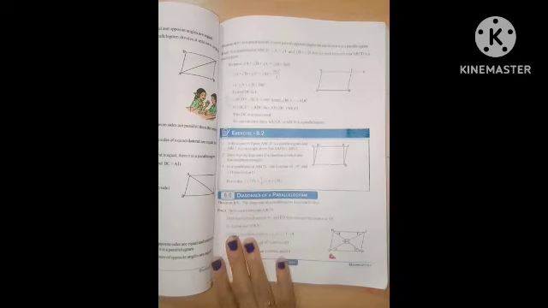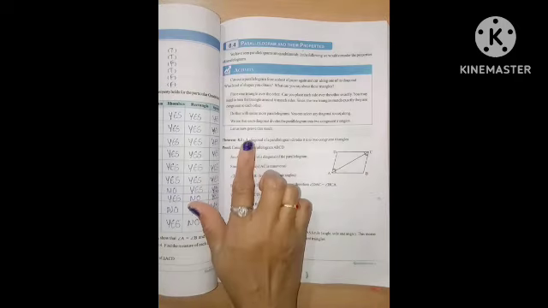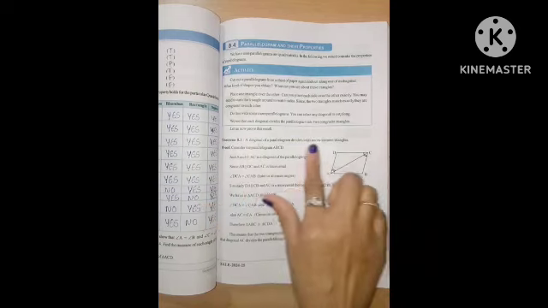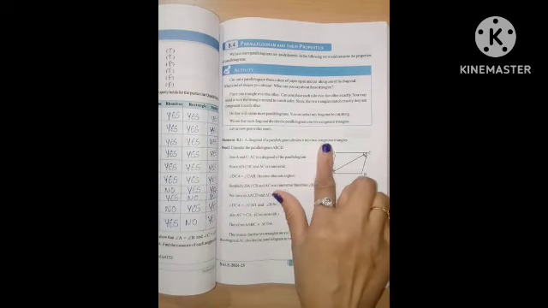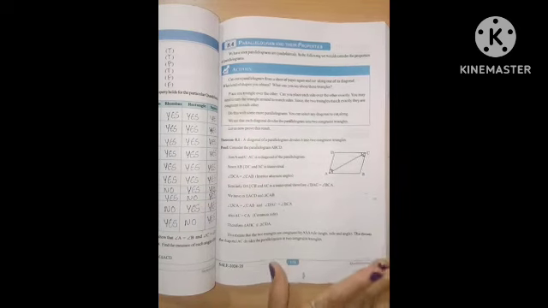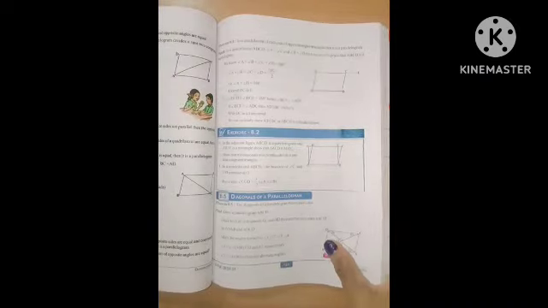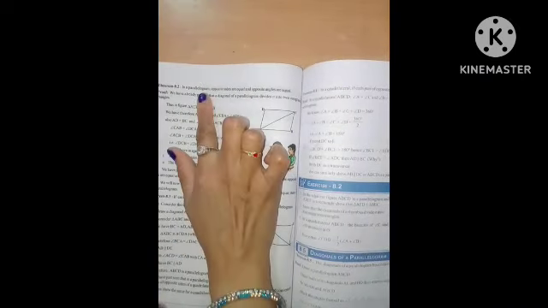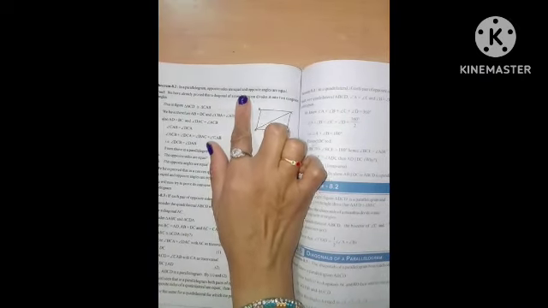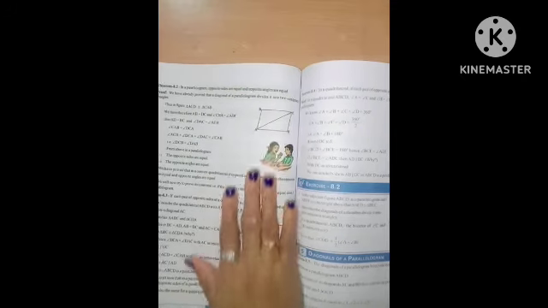First, let us see the textbook. This is the 8.1 theorem: a diagonal of a parallelogram divides it into two congruent triangles. That is the 8.1 theorem. And next, 8.2: in a parallelogram, opposite sides are equal and opposite angles are equal.